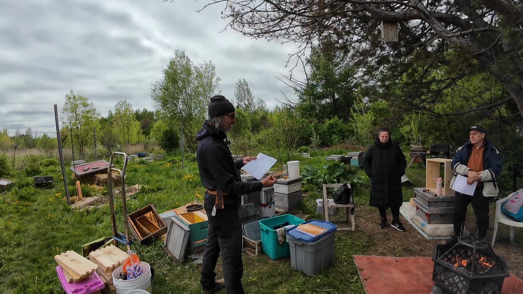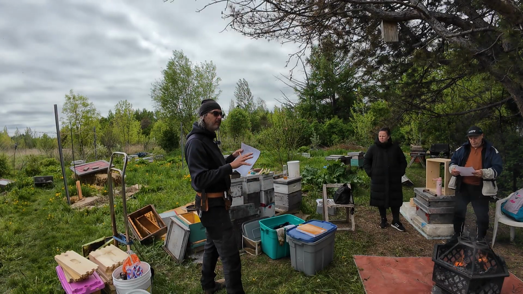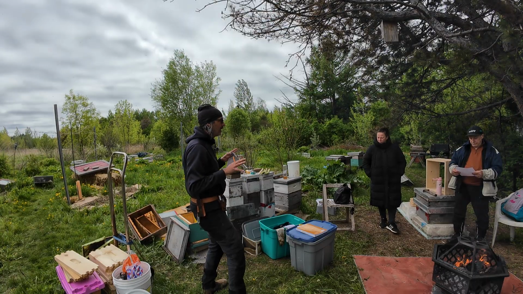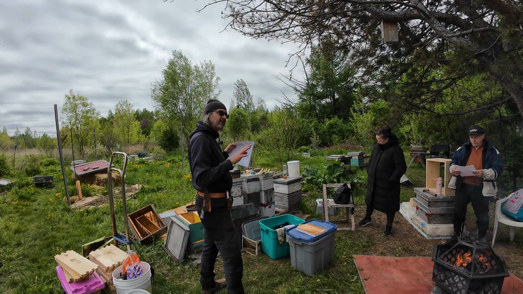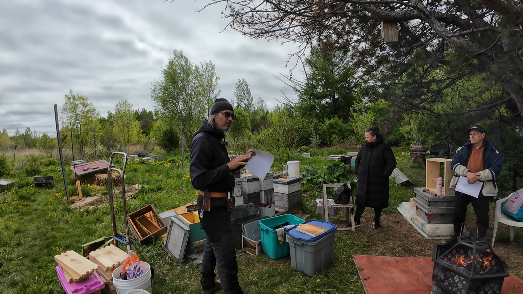Comb stability is, are they running around the comb a lot, or are they just calm and chill? You want bees that are more calm and chill. If they're running around a lot, it's usually because they're a little more agitated.